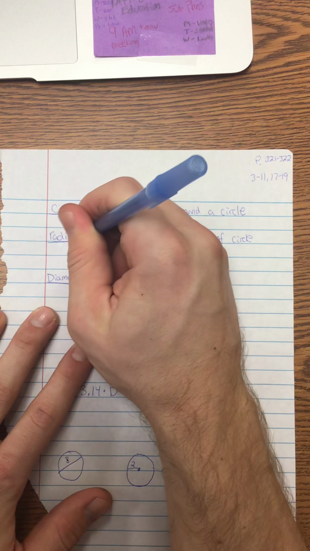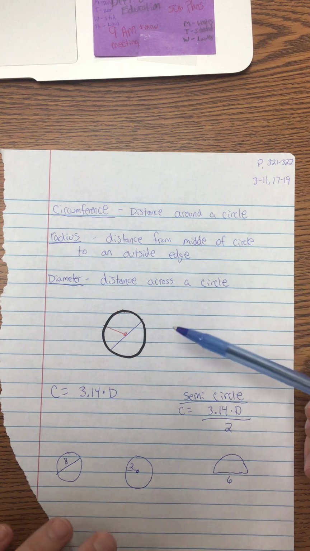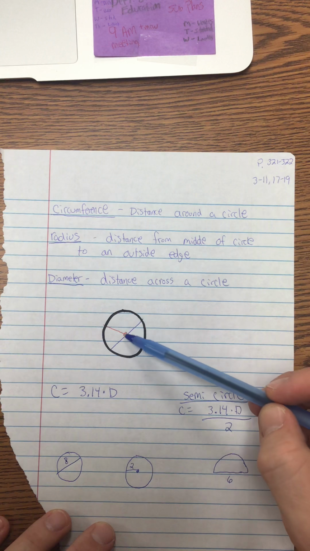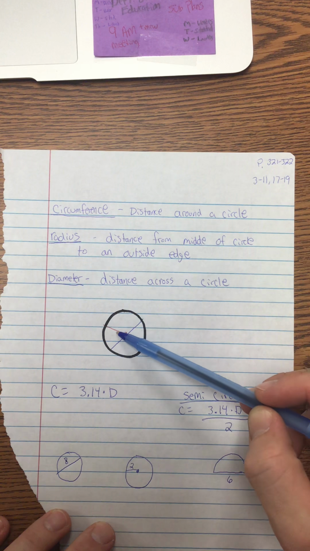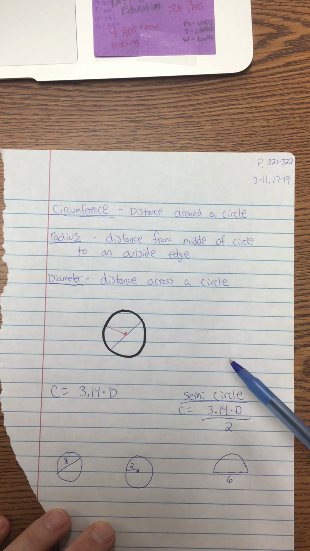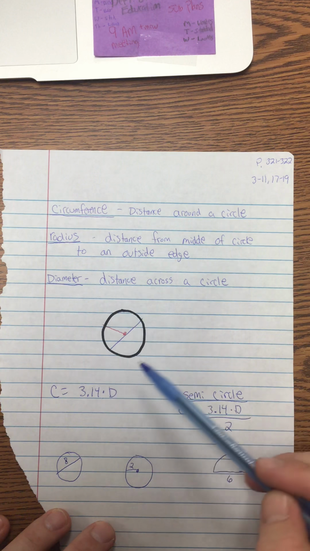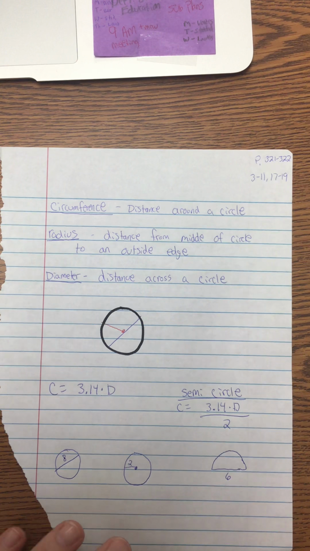Radius, all right, that's the distance from the middle of the circle to an outside edge, okay? So the radius in this example is this red line, so it's from the middle to the outside. And the diameter is the distance that's all the way across the circle. And I don't know if I said it, but the circumference would obviously be the black, the full outside part of the circle, okay?